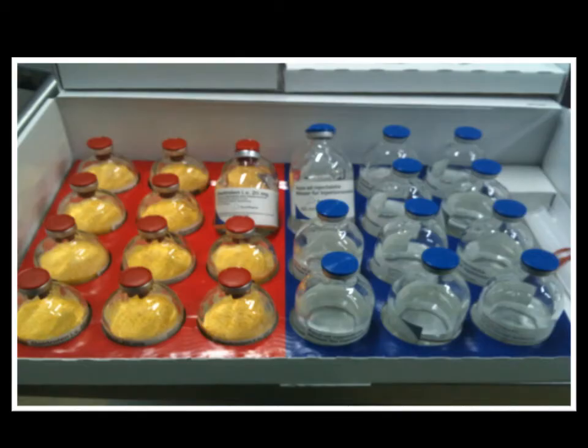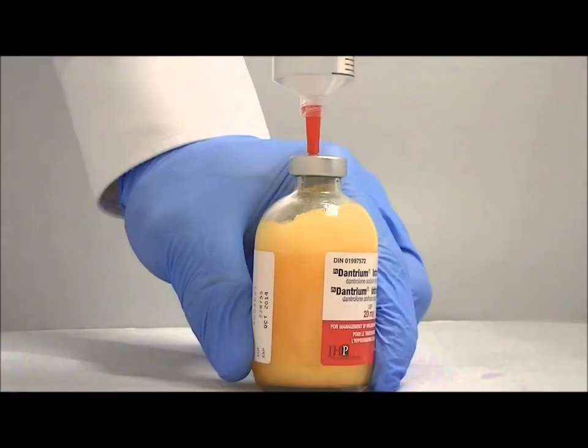This picture shows the red-capped bottles that have the dantrolene, the yellow powder, and the blue-capped, slightly larger bottles or vials that have the sterile, preservative-free water. And as you can see, there's 12 bottles of each. This next slide shows the process of adding the sterile water to the dantrolene so that it can be mixed and then pulled out in order to give.